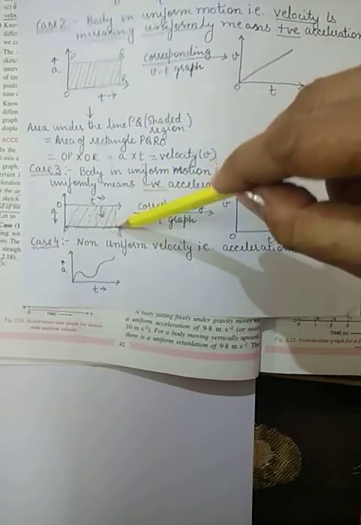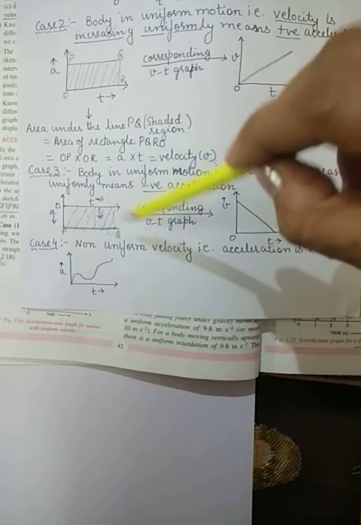Now after shading the region, find out what type of figure you are getting. Here again I am getting a rectangle. So I will use the area of a rectangle for this figure, and the formula for area is length into breadth. Using that formula, I will be able to calculate the velocity for this case.